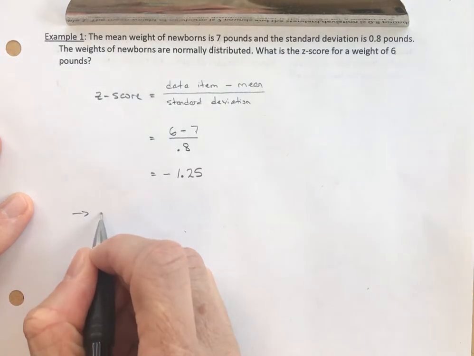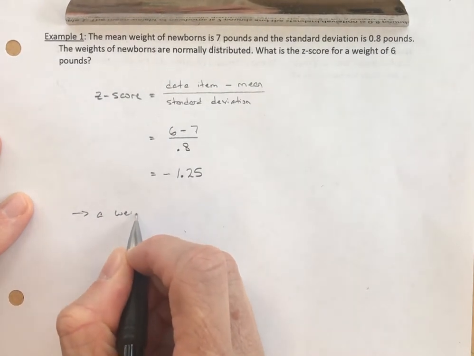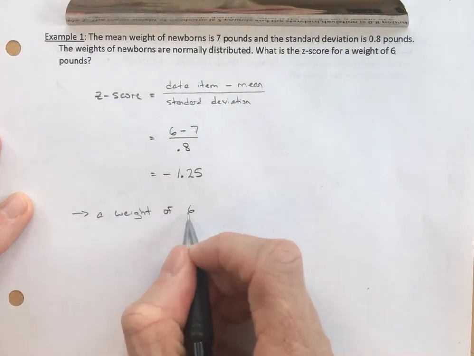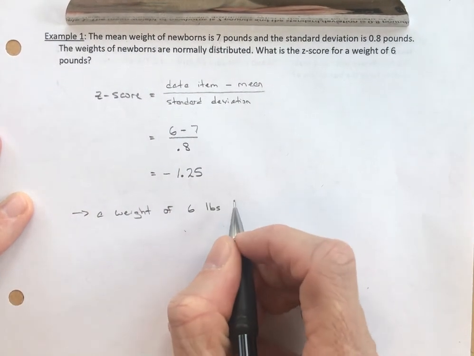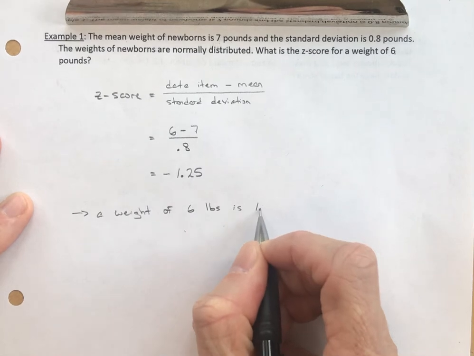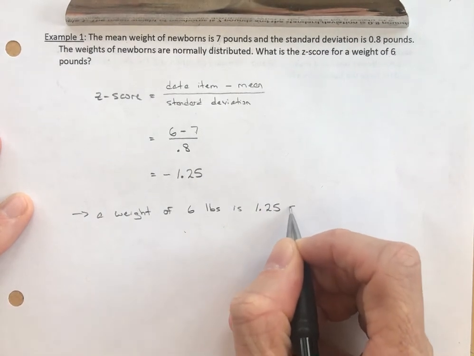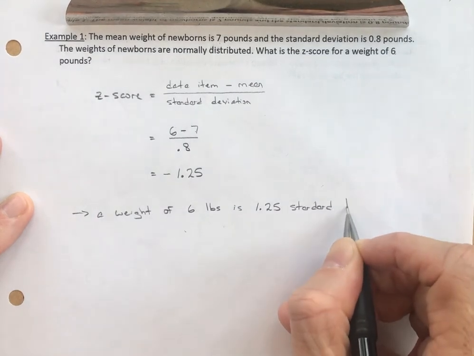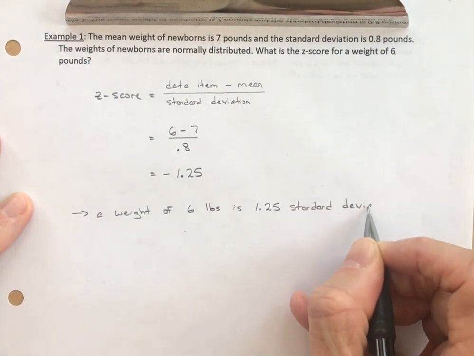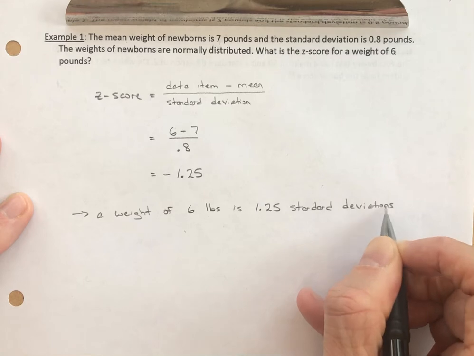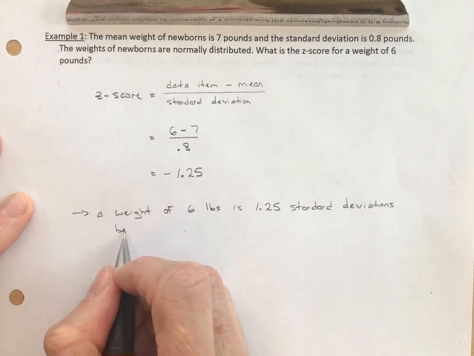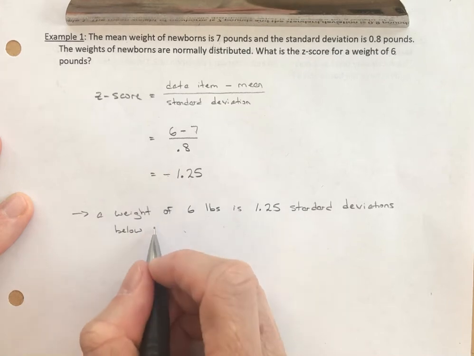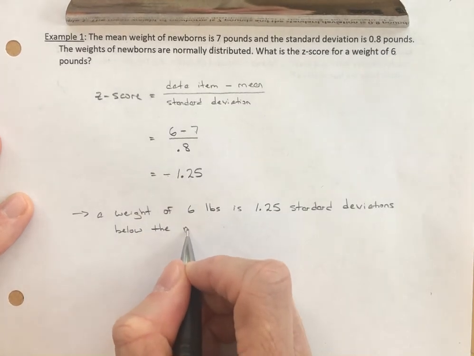This tells us a weight of 6 pounds is 1.25 standard deviations below the mean. Why below? Because it's negative. The negative tells us we're below the mean.